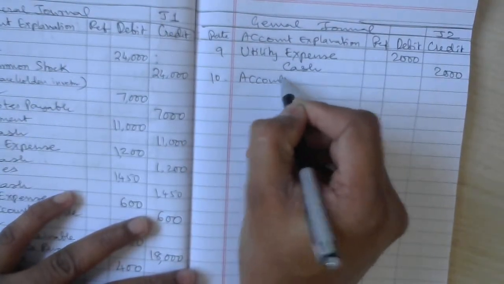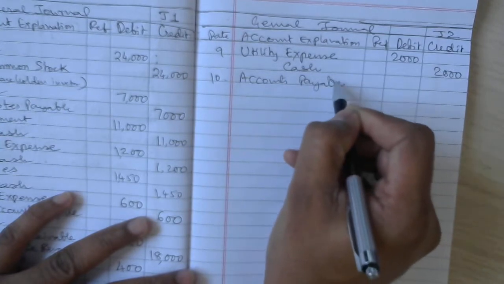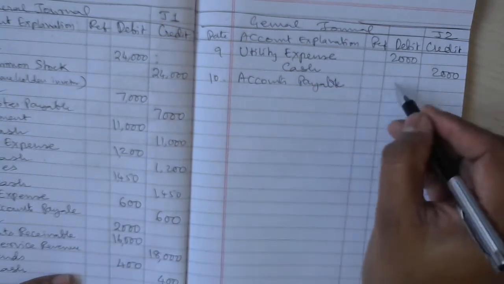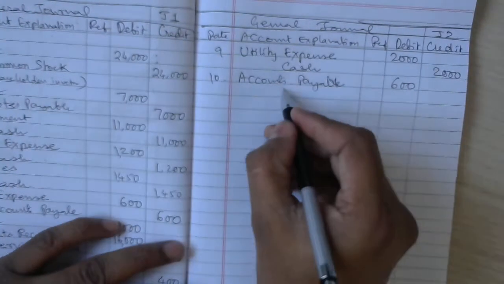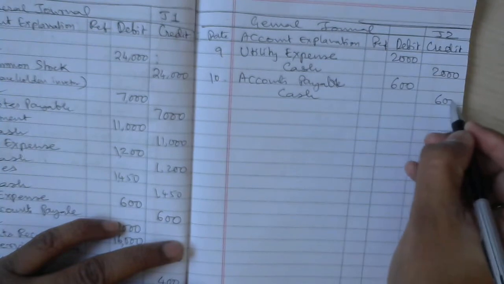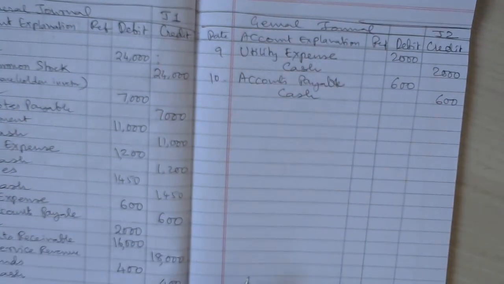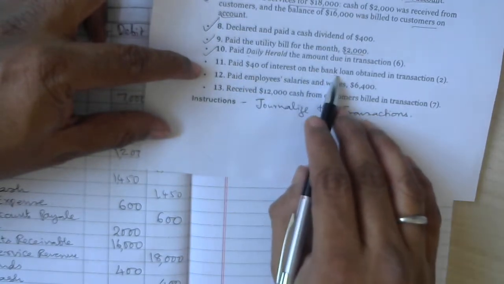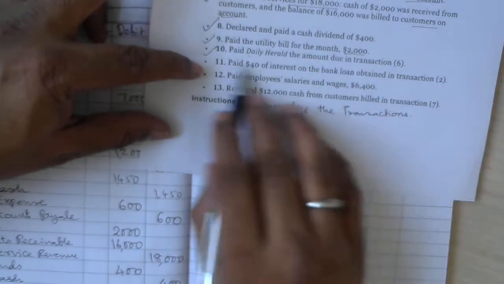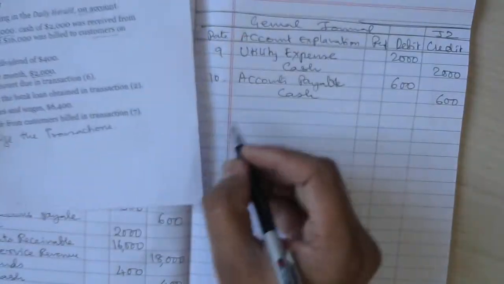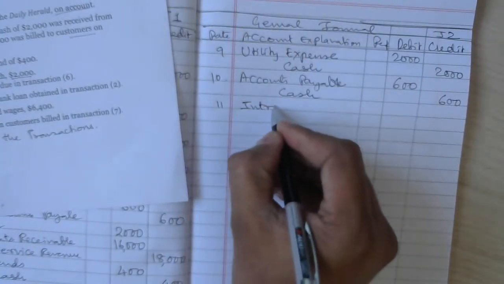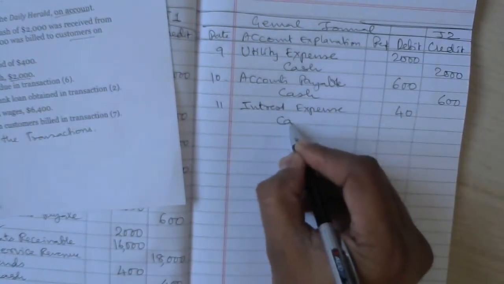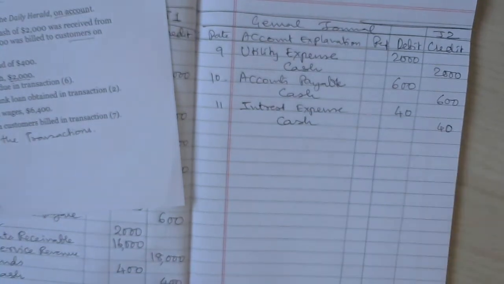Accounts payable will be the amount in the transaction 6 was 600. That 600 will be here, and obviously cash will be credited by 600 because you paid with cash. Okay, that is about 10. Paid $40 of interest on the bank loan obtained in transaction 2. Okay, so this is again interest expense. Okay, so interest expense 40 and cash credits by 40.